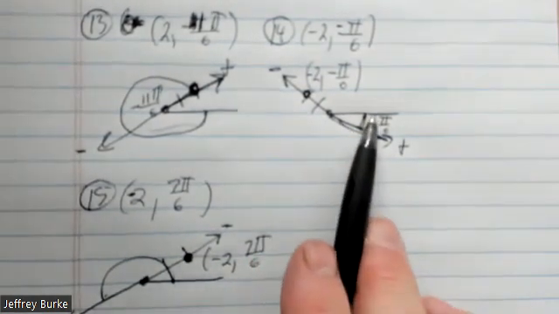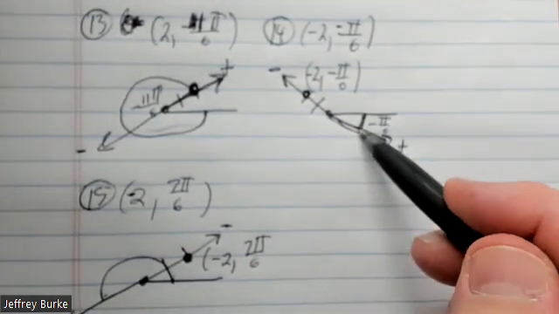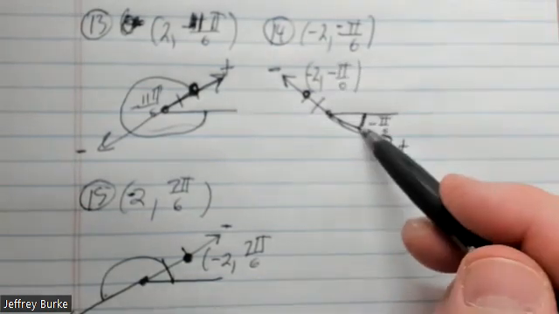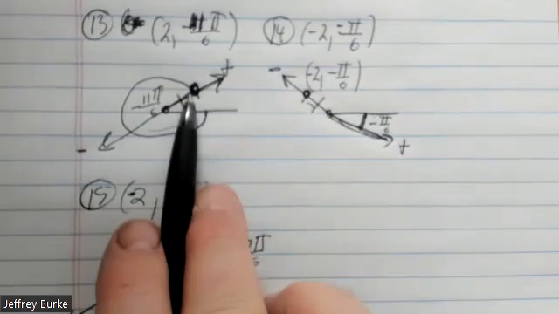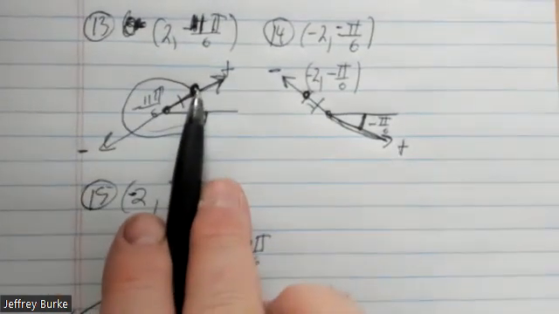Just like here, when I drew this angle -pi/6. Because this is negative, I go the opposite direction and count it off. Here, I drew this angle, it's positive, so I put my point on that line.